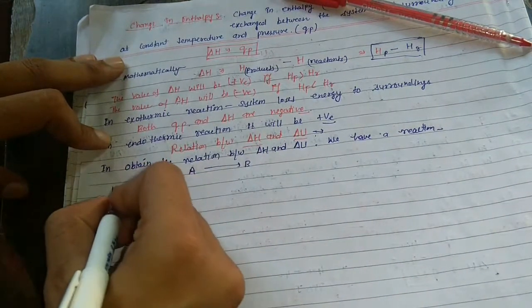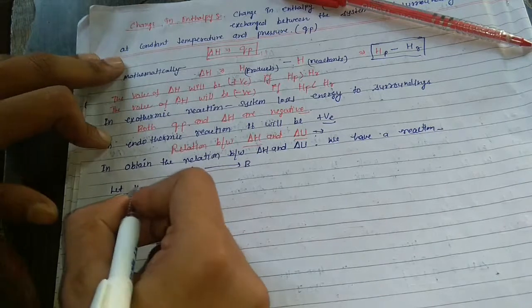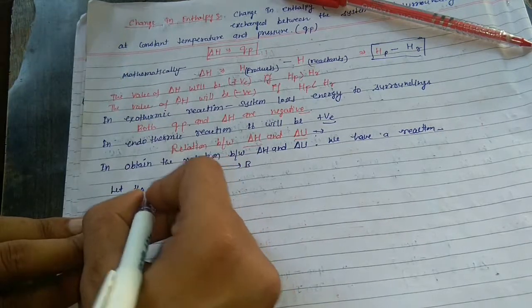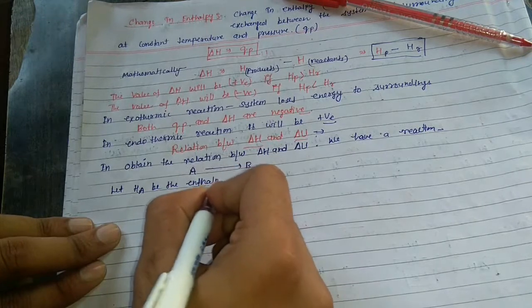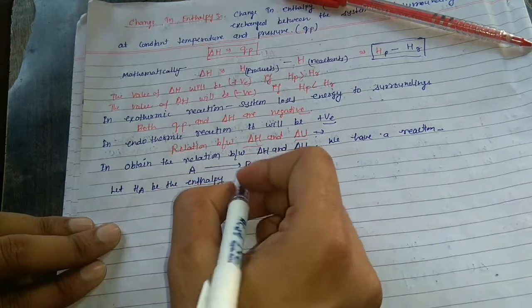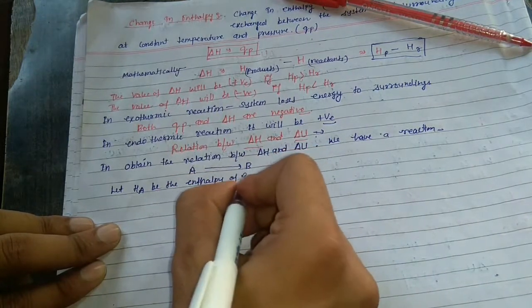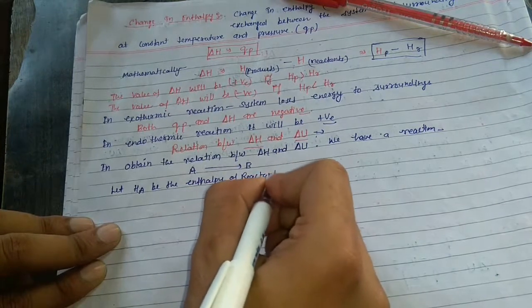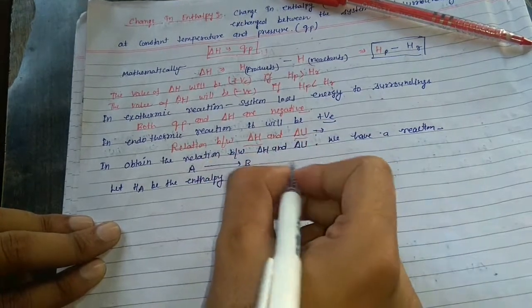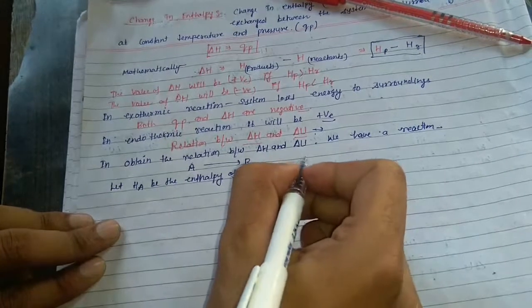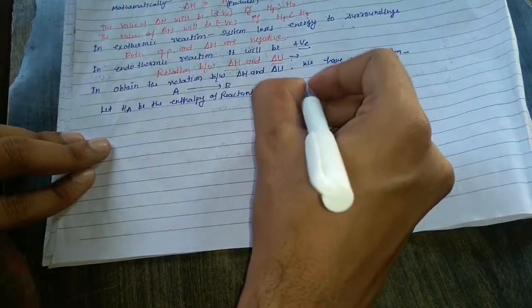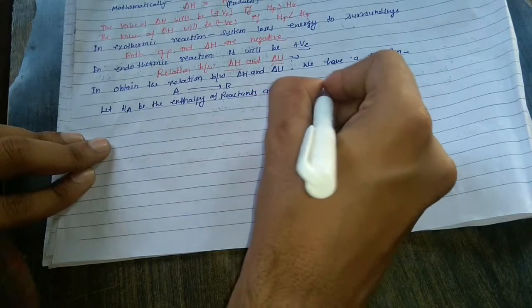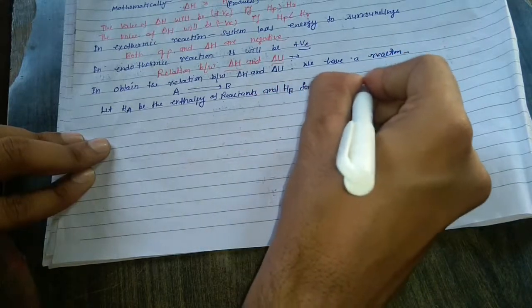So let the heat energy for A be the enthalpy of the reactants and B for the products.